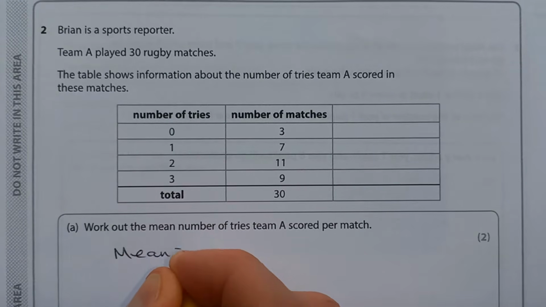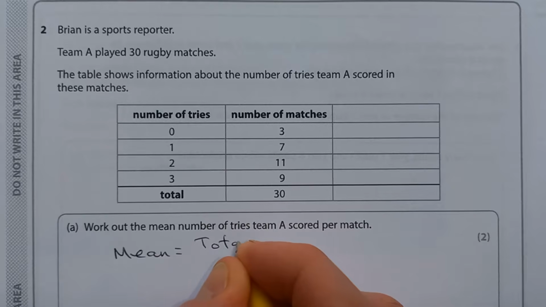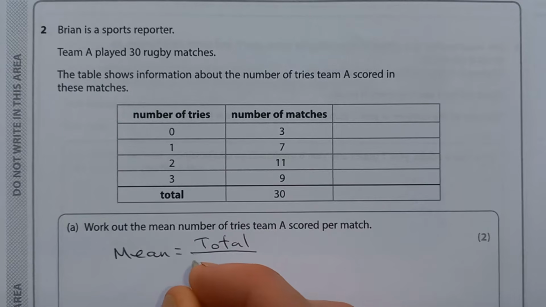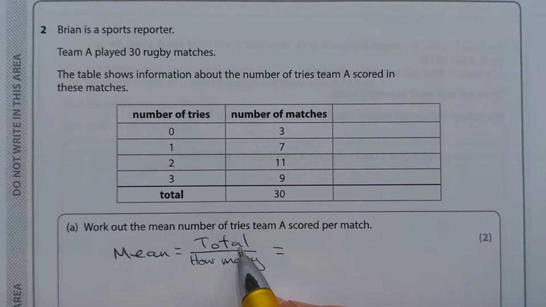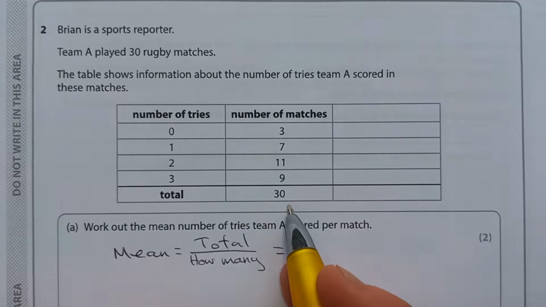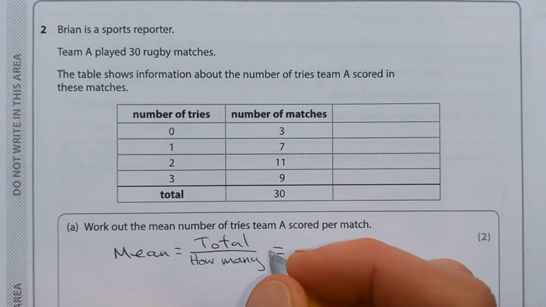Well, the mean is the total divided by the frequency, or how many. Well, the total, this is the total number of tries. Okay, so we can't just add these up. It's not the 30, it's not the number of matches, it's the total number of tries scored. So we need to work this out.